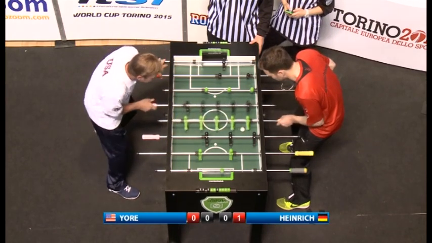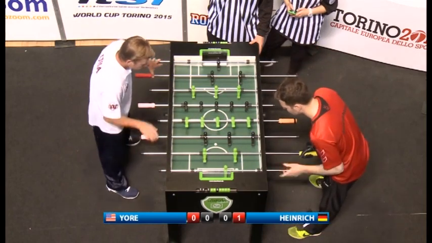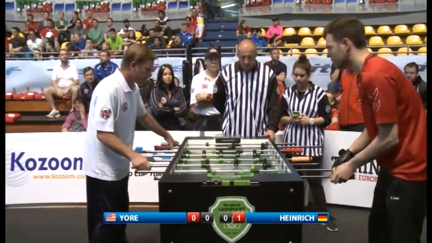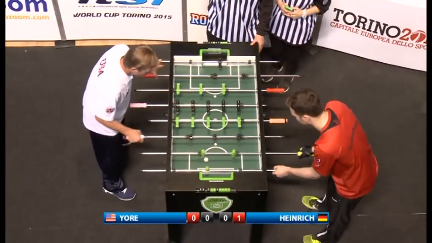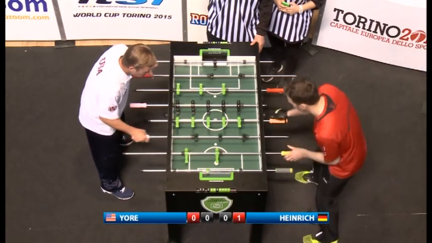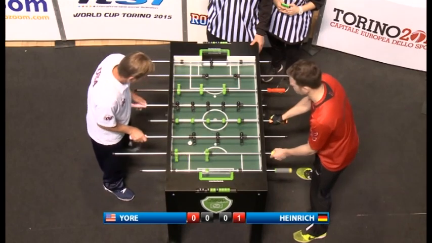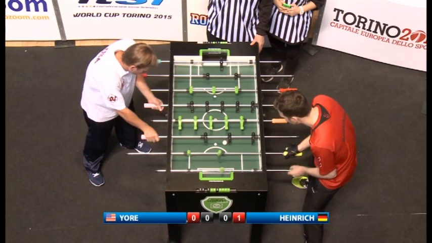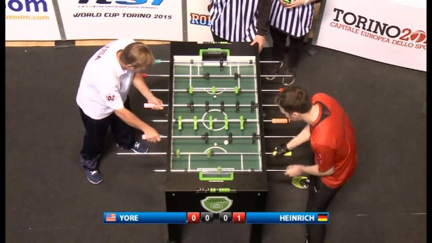But most of these American players, and we're talking about an American team that has won 4 World Cup titles. No one else has won more than 1. Germany has one, or rather Belgium has one. Germany does not. France has a World Cup title, and Austria won the inaugural World Cup back in 2006. The American team has won 4, and Tom Yor has been a part of all 4 of those World Cup winning teams. This is a veteran player, a very good multi-table player.